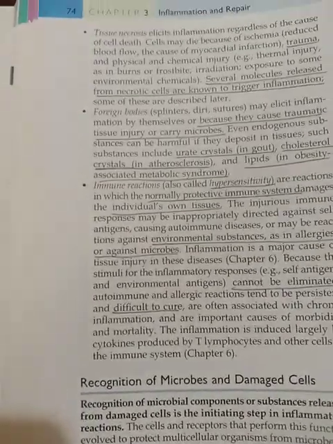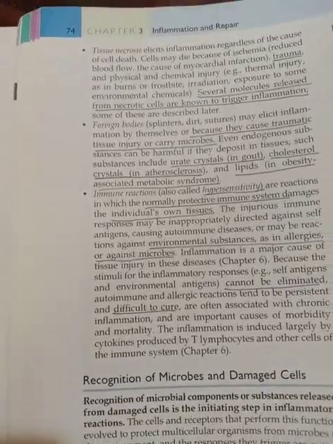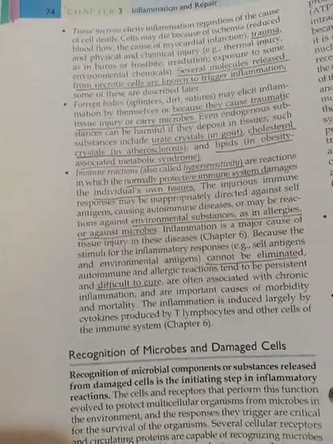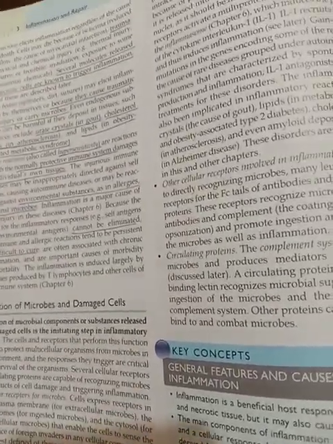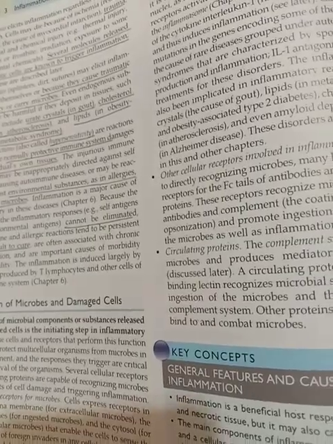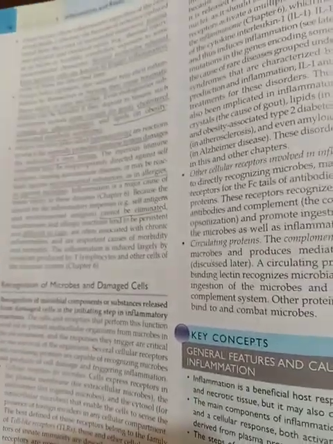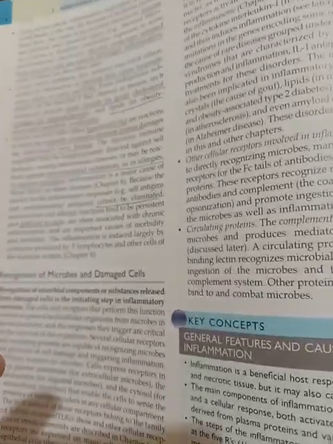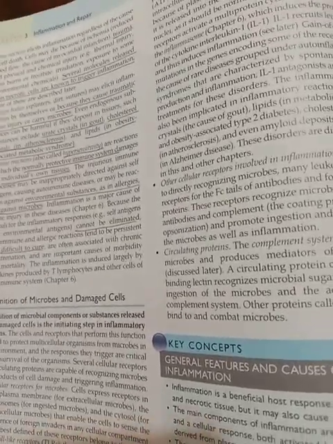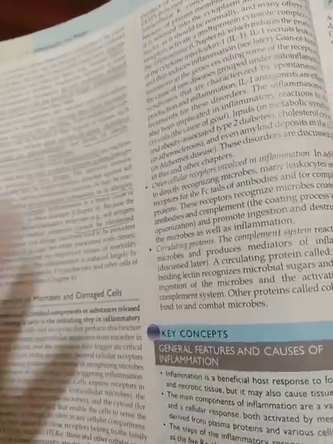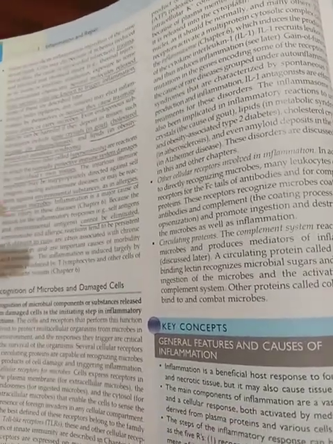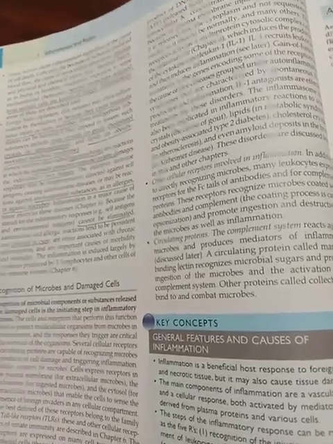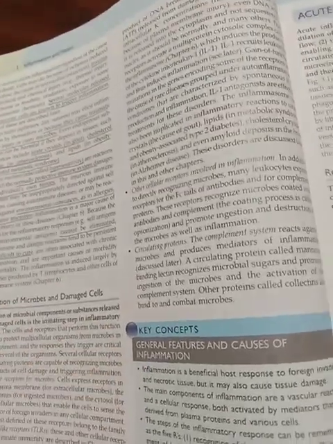Then we have immune reactions. The first is hypersensitivity reactions. We can see it in autoimmune diseases, and in allergies to environmental substances or against microbes. The most dangerous or harmful thing is that in autoimmune diseases, the stimuli for the inflammatory response, like self antigens and environmental antigens, cannot be eliminated.